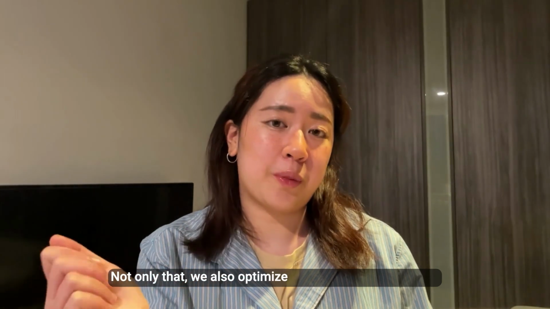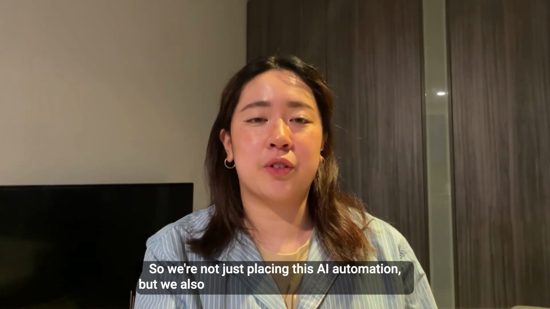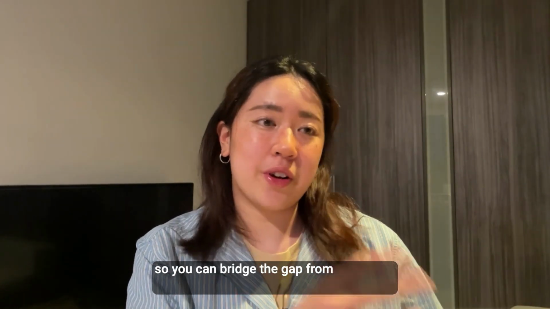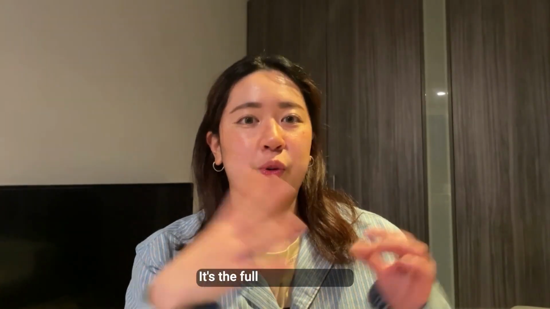Not only that, we also optimize for growth and scalability. So we're not just installing this AI automation, we also develop a system for your business so you can bridge the gap from where you are right now to where you want to be. It's the full pack right here.